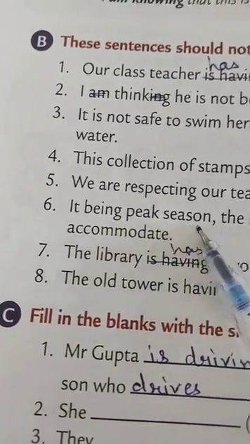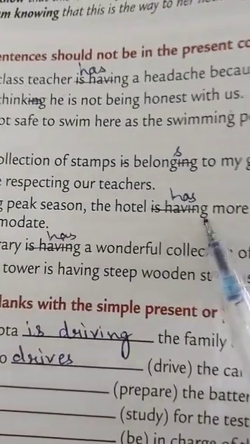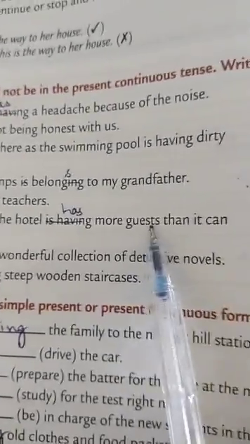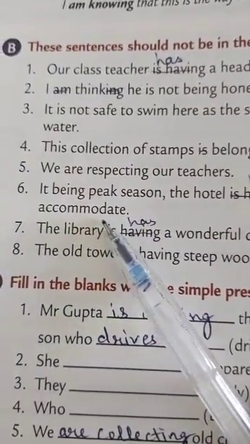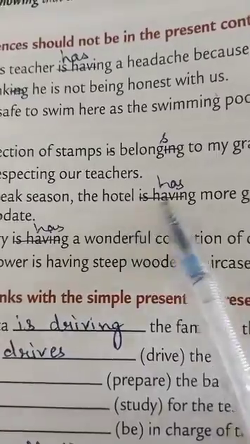It's peak season. The hotel is having more guests than it can accommodate. So here it should be "has." Okay, so this way you will do this question.